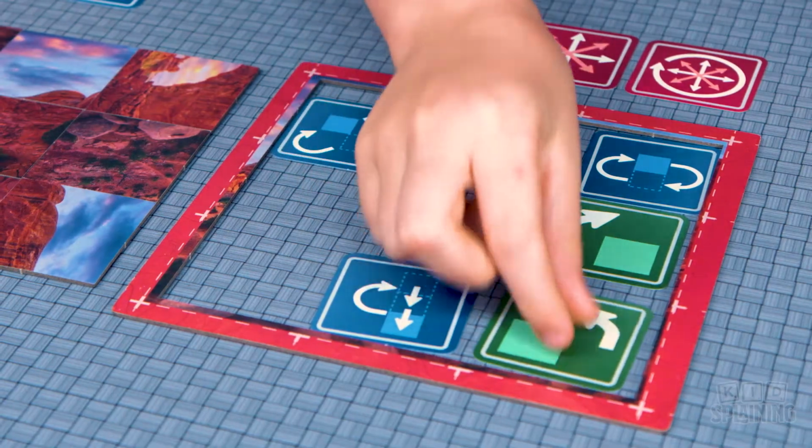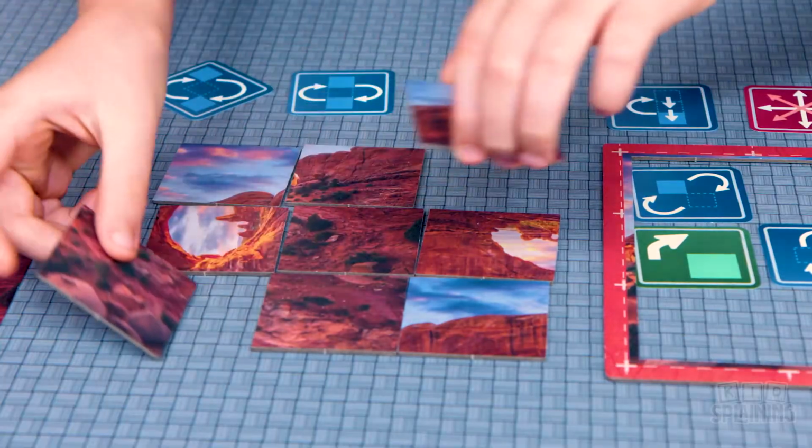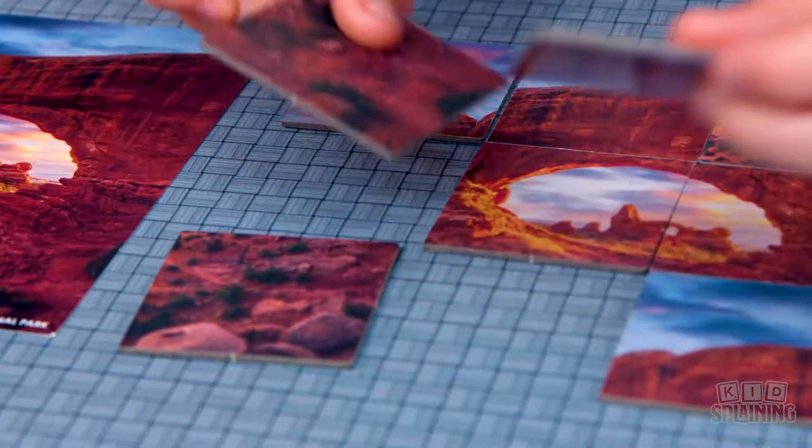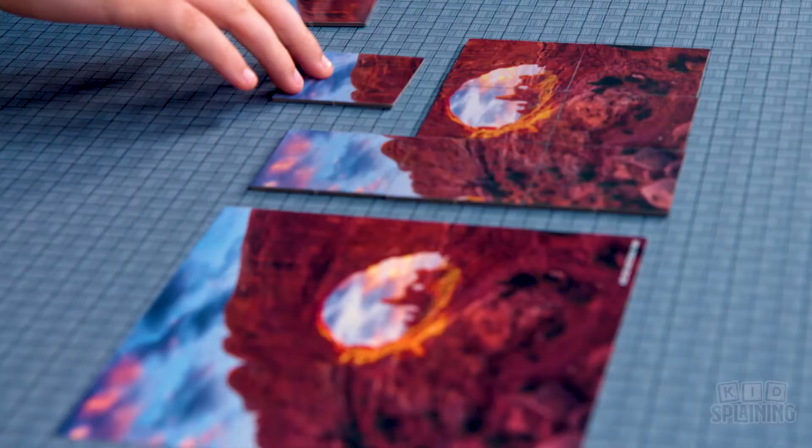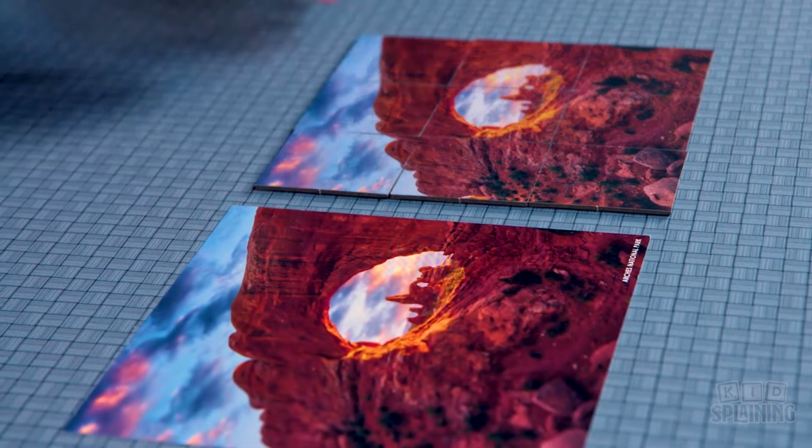Put your visual planning skills to the test as you swap, slide, and twist your tiles in a race to unscramble your picture the fastest and reveal the beautiful photos of some of America's most iconic national parks.